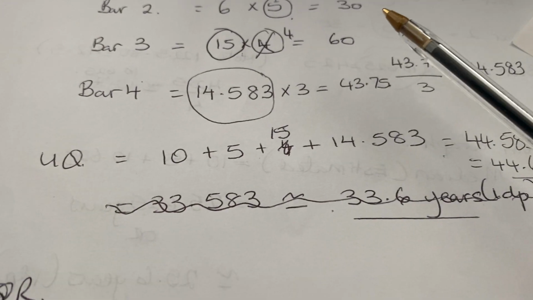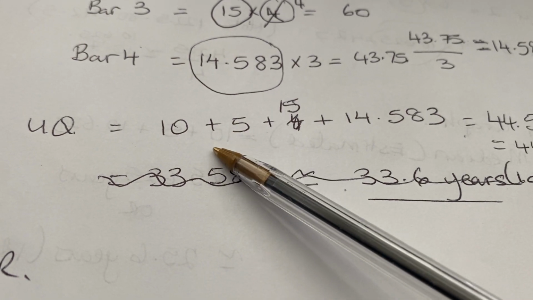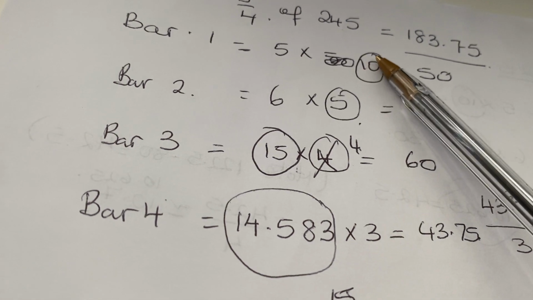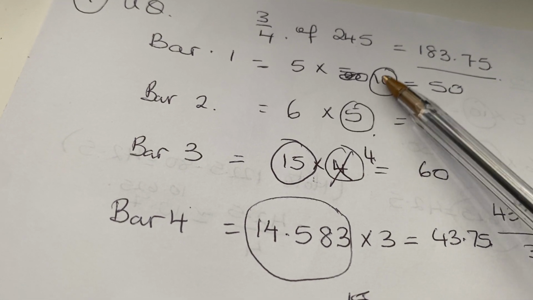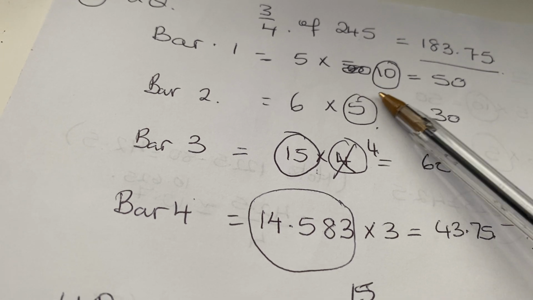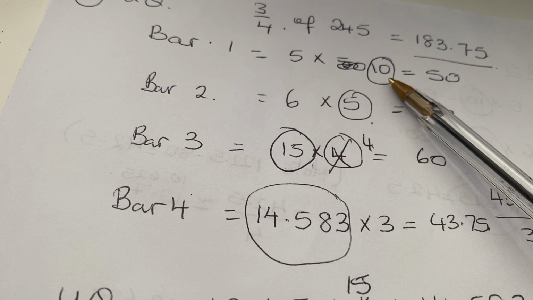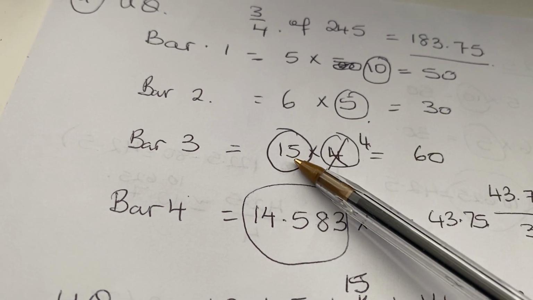So straight away, my upper quartile will be 10, add 5, add 15, using the class widths, because we are looking for these numbers now on this.